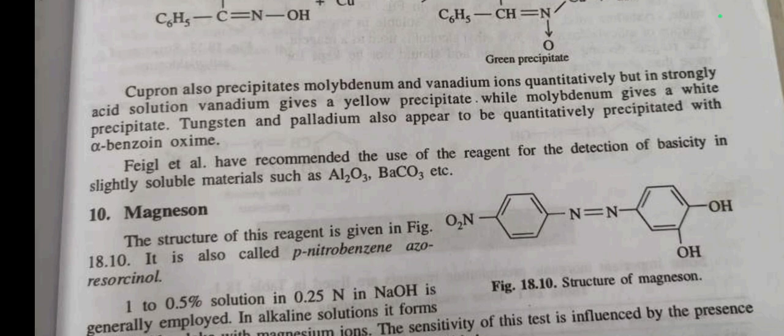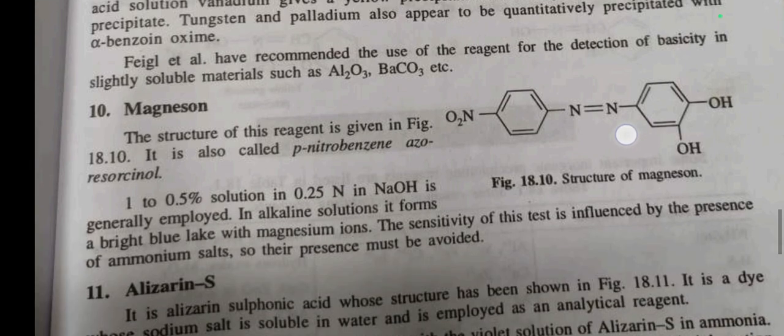Cupferron also precipitates molybdenum and vanadium ions quantitatively but in strongly acidic solution. Vanadium gives a yellow precipitate while molybdenum gives a white precipitate. Tungsten and palladium also appear to be quantitatively precipitated with alpha benzoin oxime. Feigl et al. have recommended the use of the reagent for the detection of basicity in slightly soluble materials such as Al2O3, BaCO3, etc.